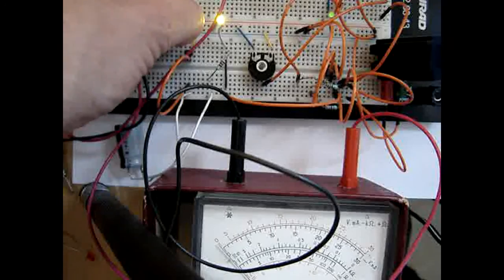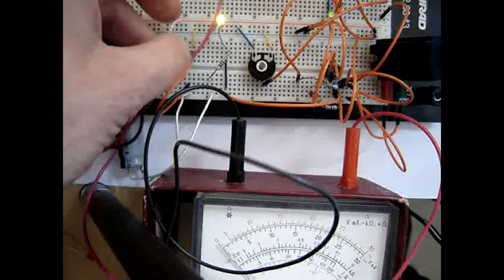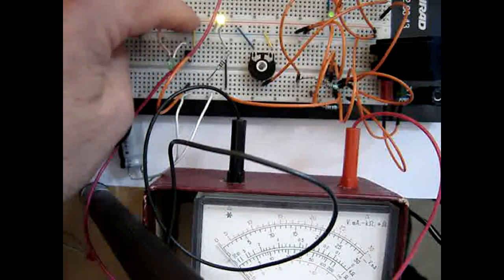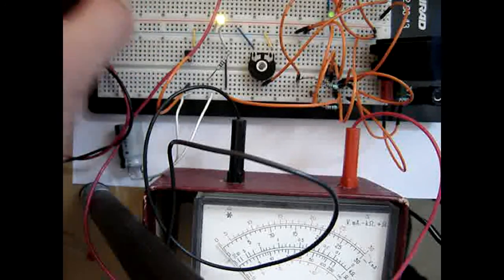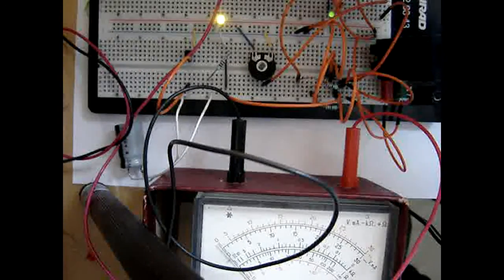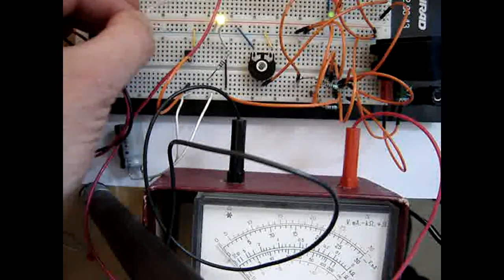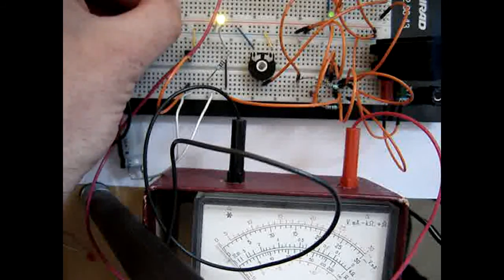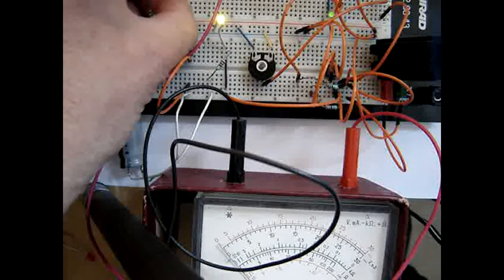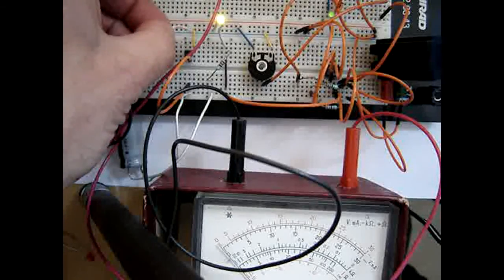So I should actually put a motor in here and not an LED. So if I change this, what will happen?